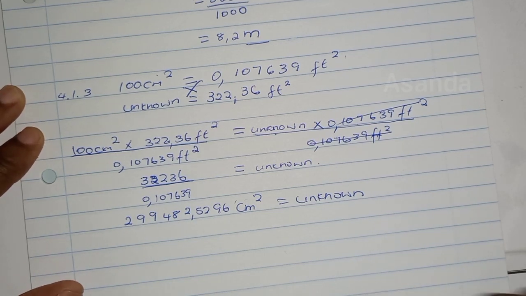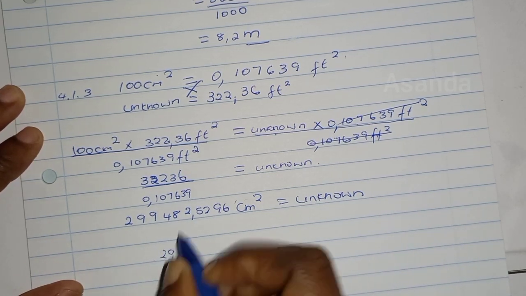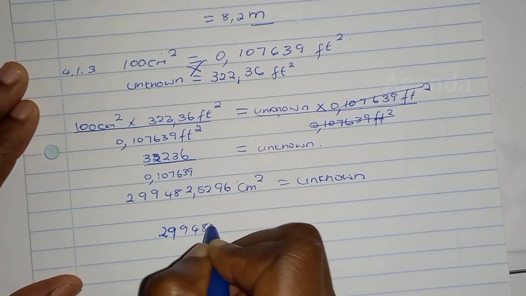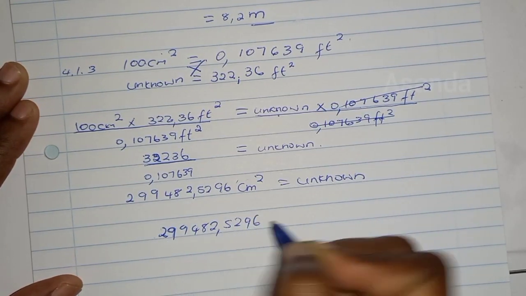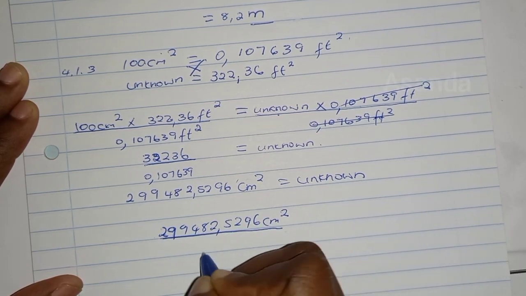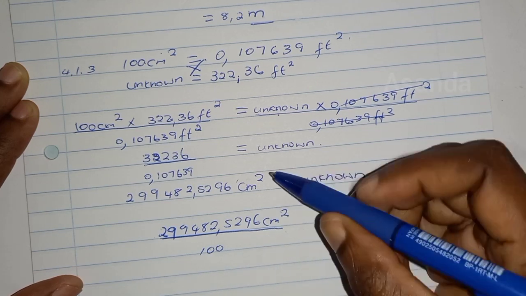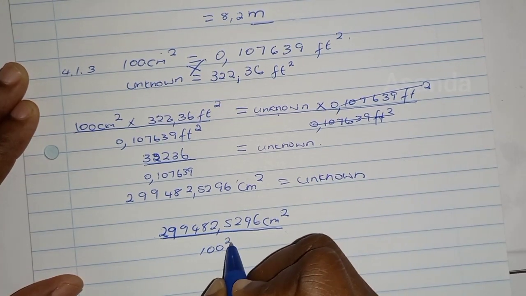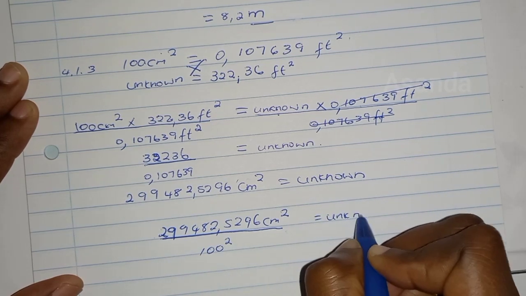You divide by 100. So we say 299,482.5296 centimeters squared, then you divide that by 100, right? But now this is centimeters squared, not centimeters, so just square the 100 and then you're good to go.